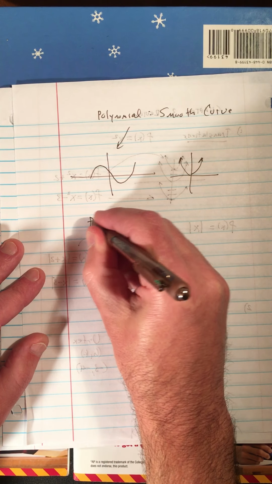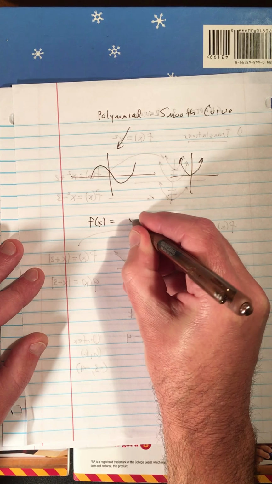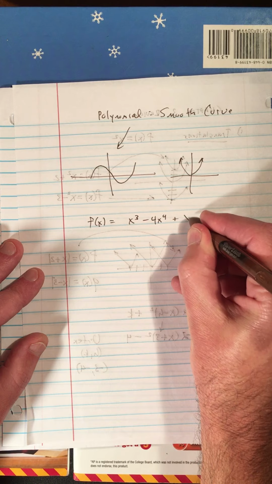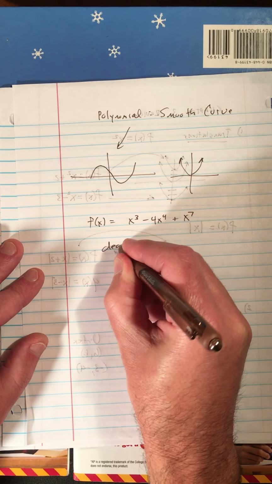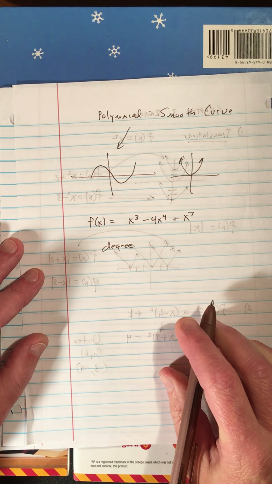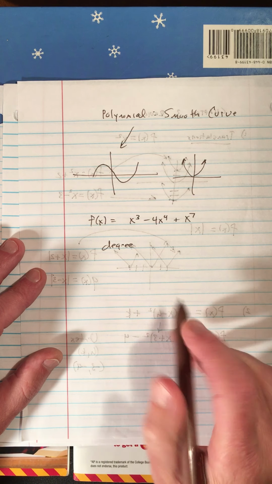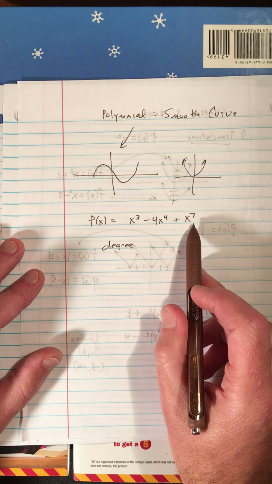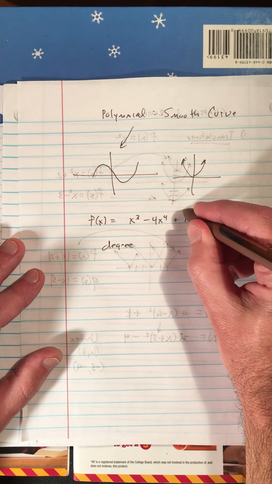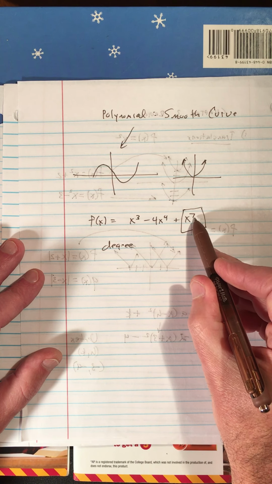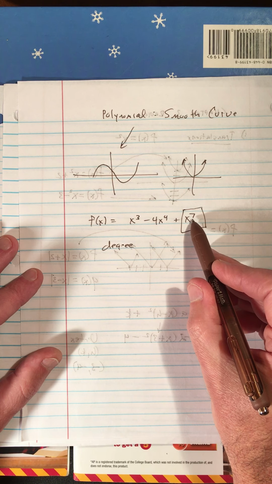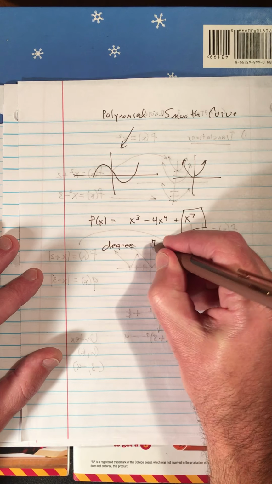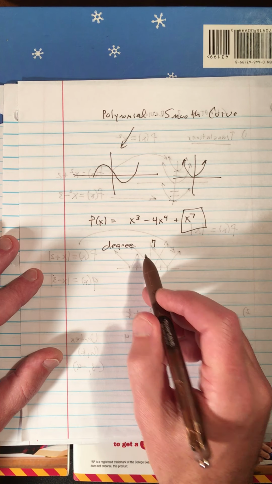If somebody says, hey, f of x equals x to the third minus 4x to the fourth plus x to the seventh, and somebody says, what's the degree of this polynomial? Well, if you had this in standard form where the highest power was first, the degree is the degree of the leading term. X to the seventh has the highest power, so the degree of this polynomial is 7. Okay?